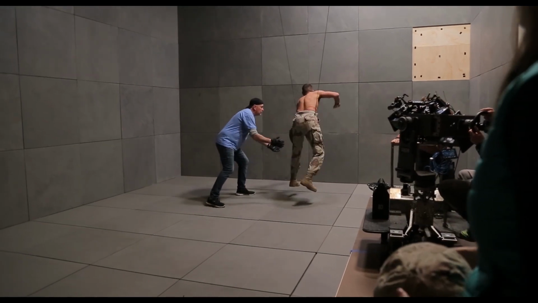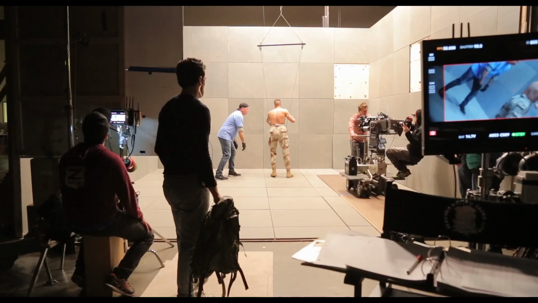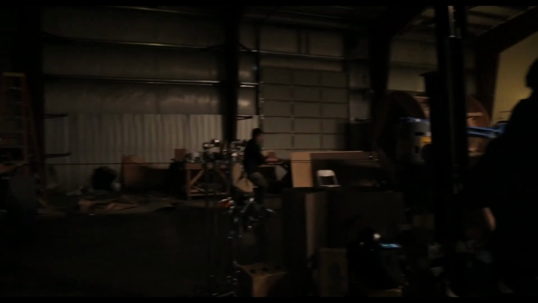So the very first thing that I wanted to talk about is the sense of using wires. Usually when you're dealing with wire work, you're going to have to hire a stunt team. Now, whichever level that you're on, you may not have the budget for a stunt team. And if you don't, well, there's a couple of tricks that you can do to fix that.